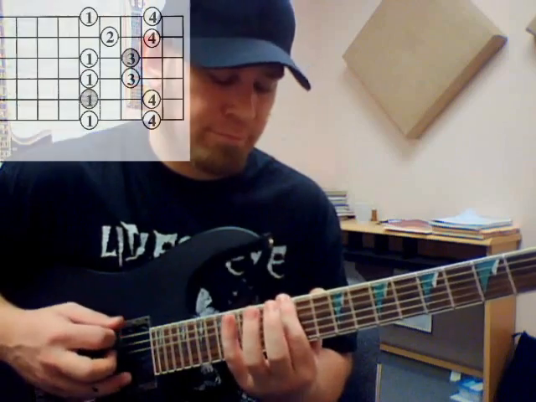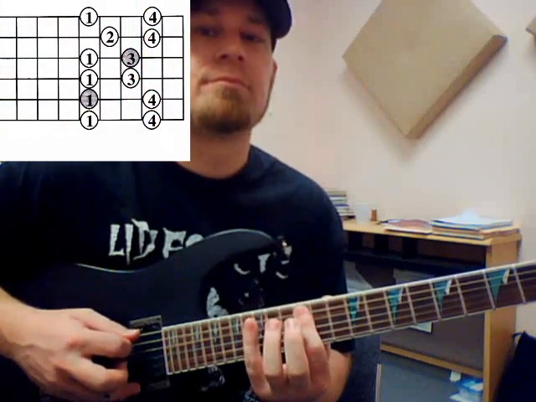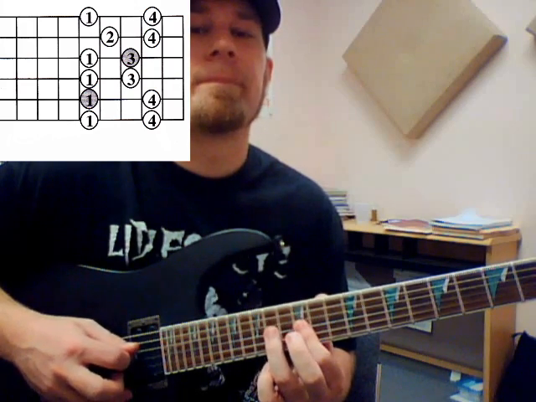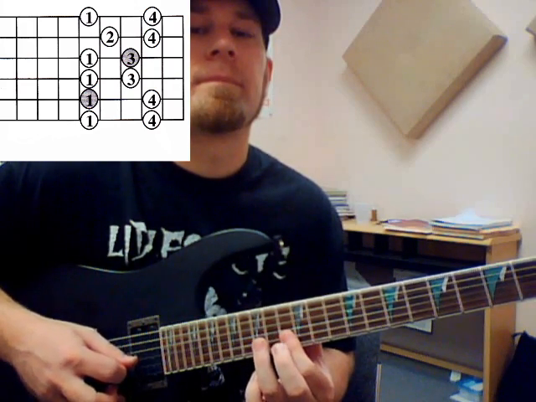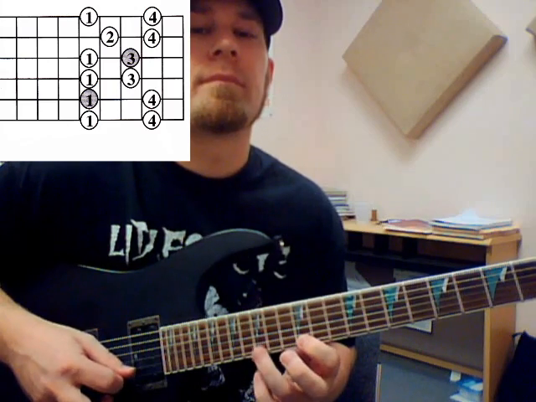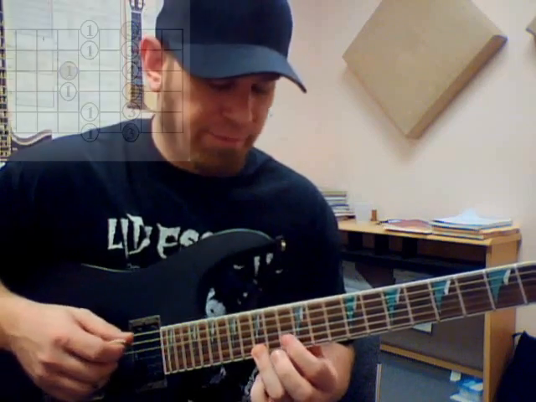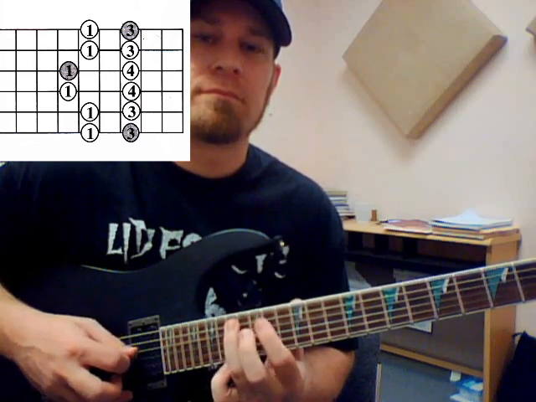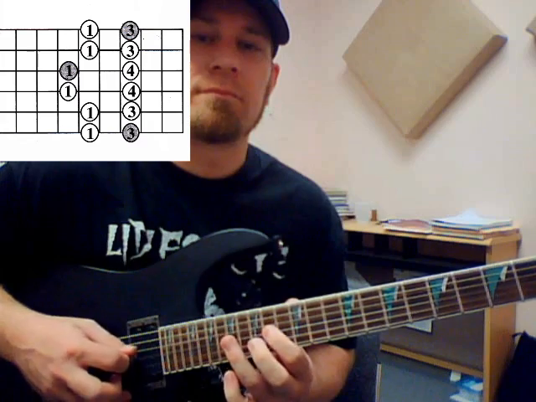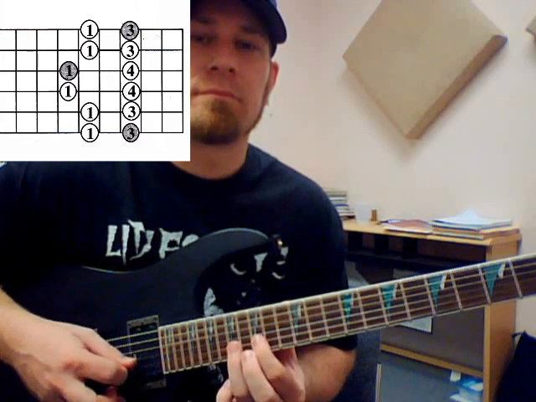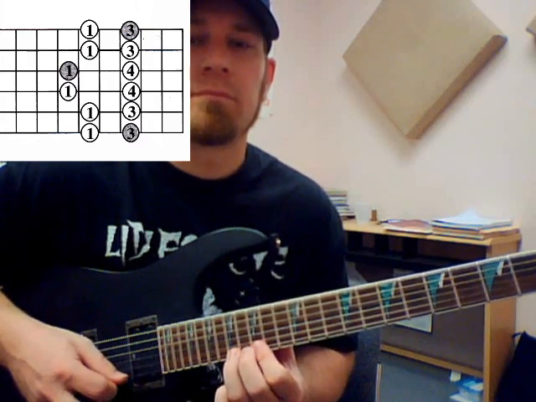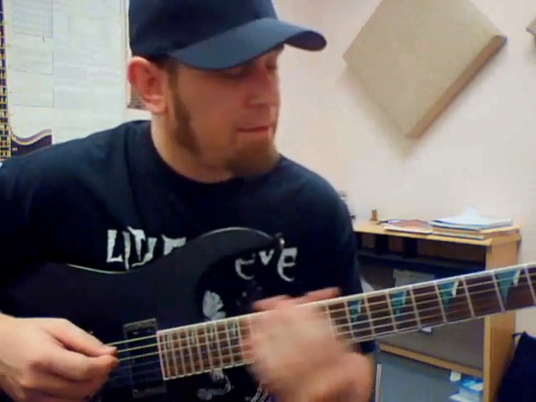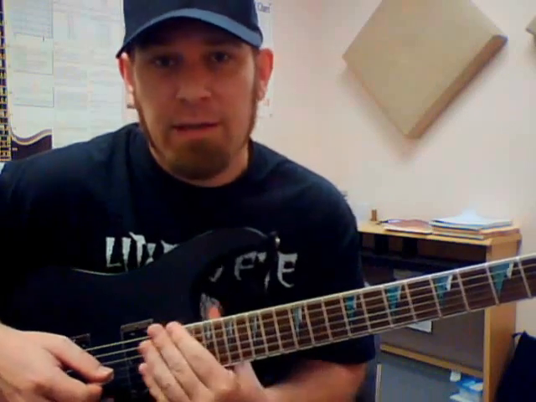Shape 4. And shape 5. And there you have it. That is the minor pentatonic in the key of A minor.